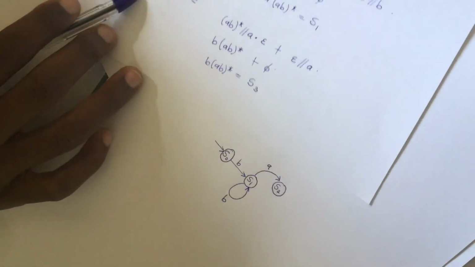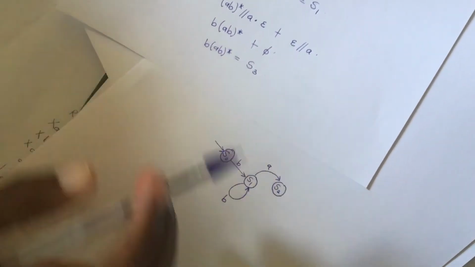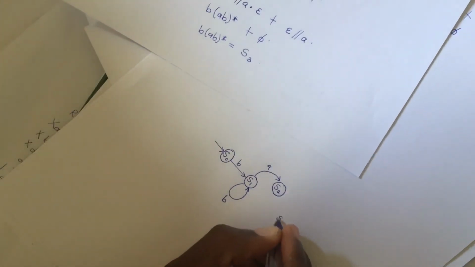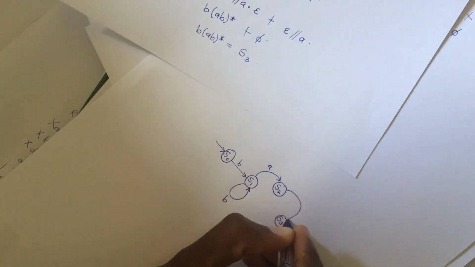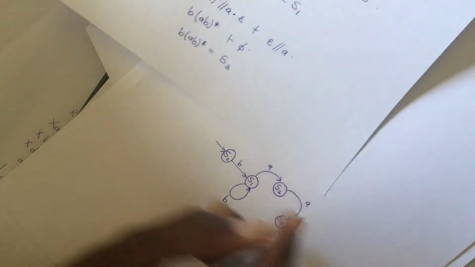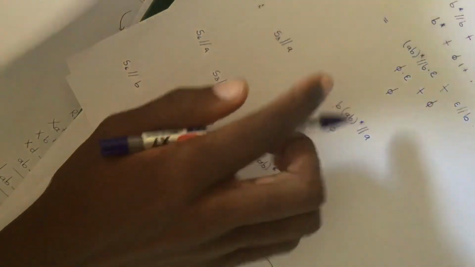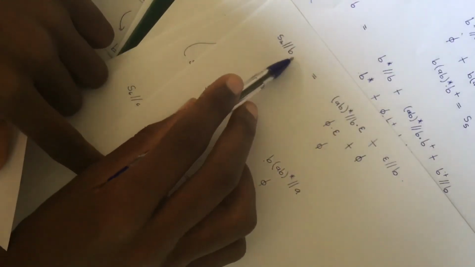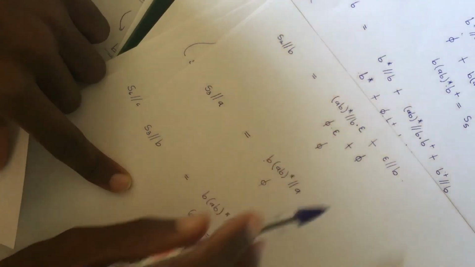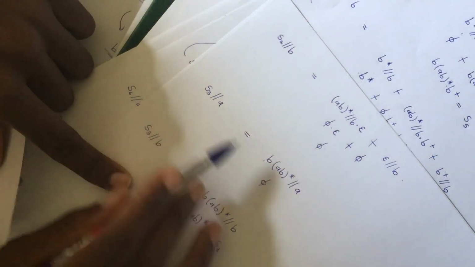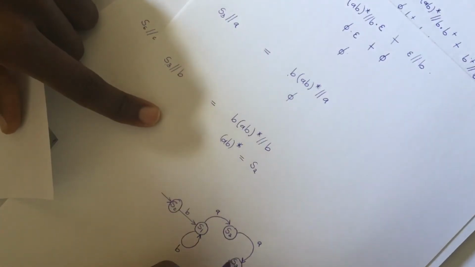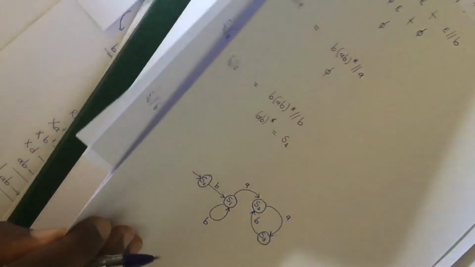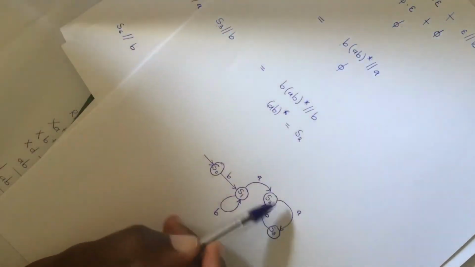Now what about S2? S2, when I see A, I go to S3. So you have S3 somewhere. When I'm in S2 and I see a B, I go to nothing. Now let's come to S3. S3, when you see A, nothing. When you see B, you go to S2. Now you may ask me, what are the final states?